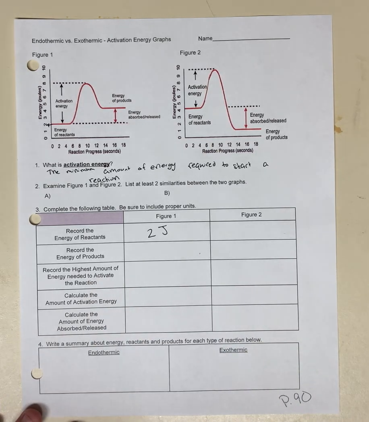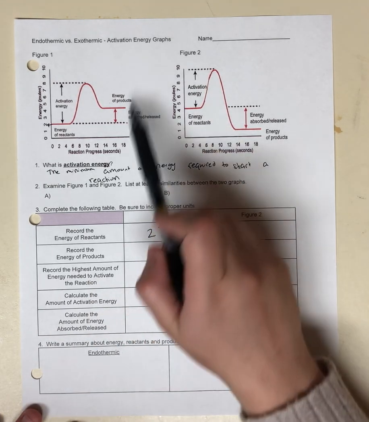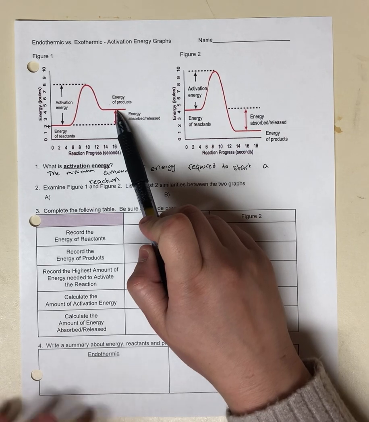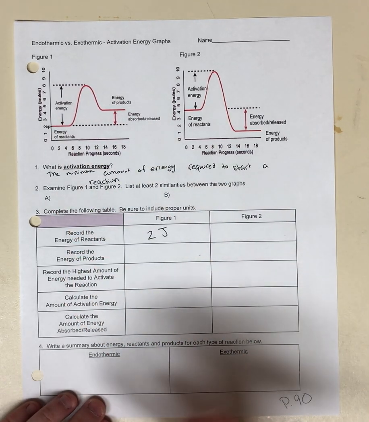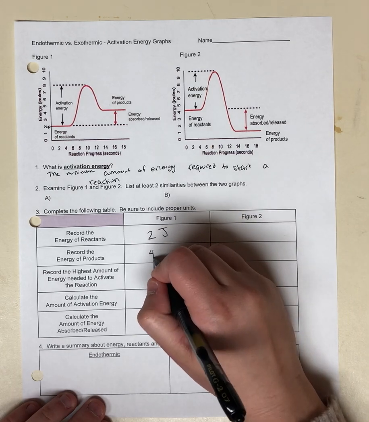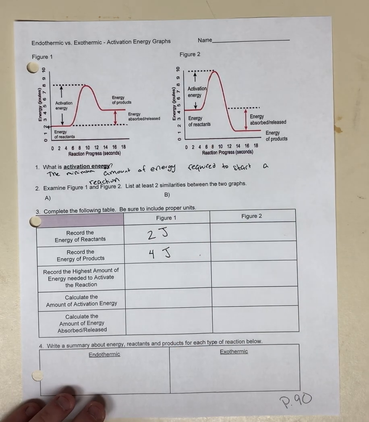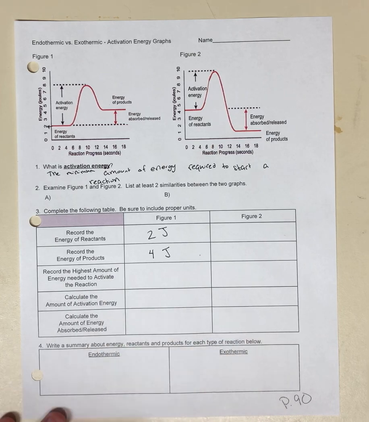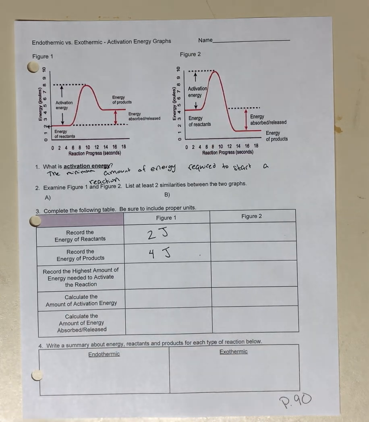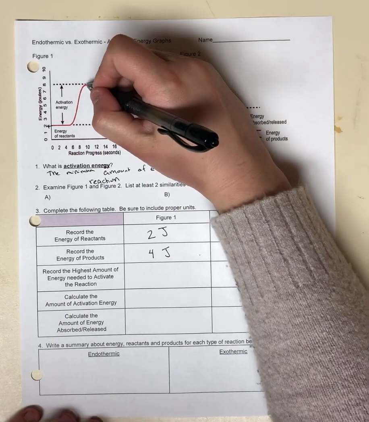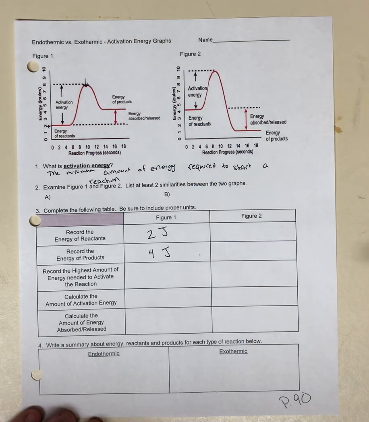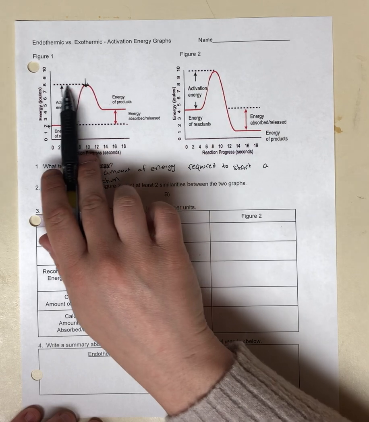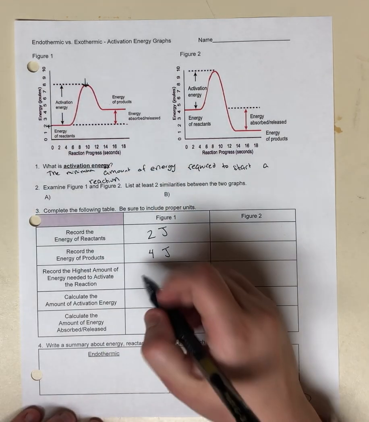All right, and then energy of the products, I'm going to look at it the same way. I see this is labeled energy of the products. I'm going to follow that over. I see it right around 4, a little over, a little less. All right, now record the highest amount of energy needed to activate the reaction. That is going to be the top of the bump right here. This is your highest amount of energy. I see that line goes right over for us really nice, and that would be 8 joules.